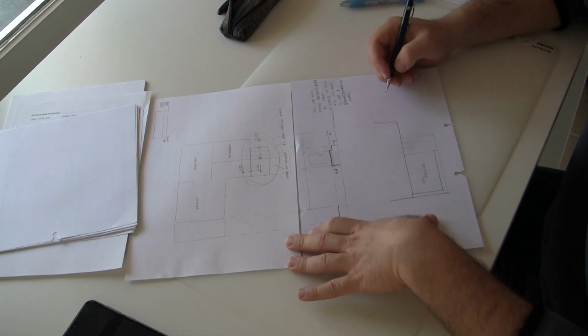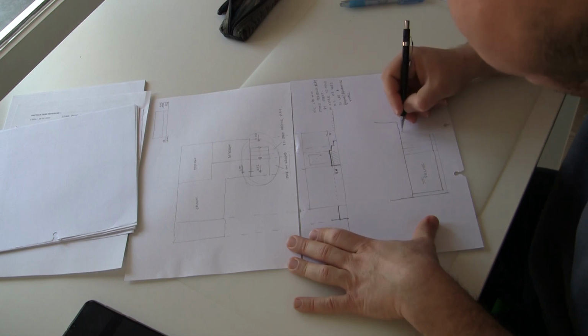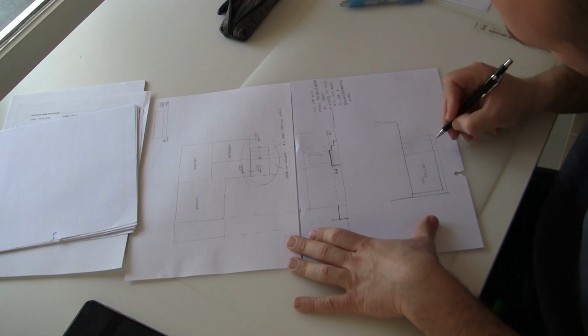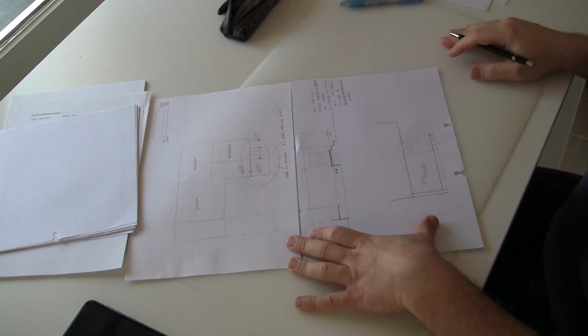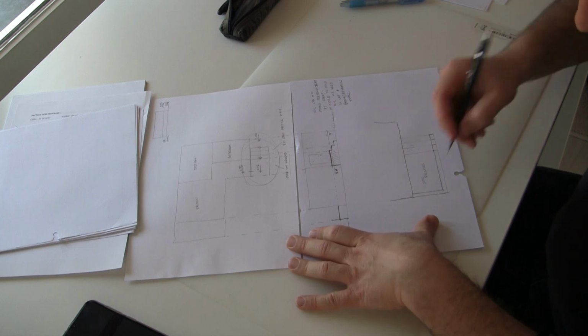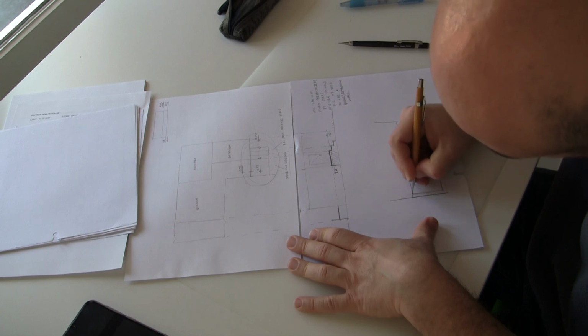Step on ground type of steps. At this point I have one more, one, two, yes, like this. I'm going to have one more retaining wall which is going to have a stepped form. So now let me hatch it in order to make you understand clearly.